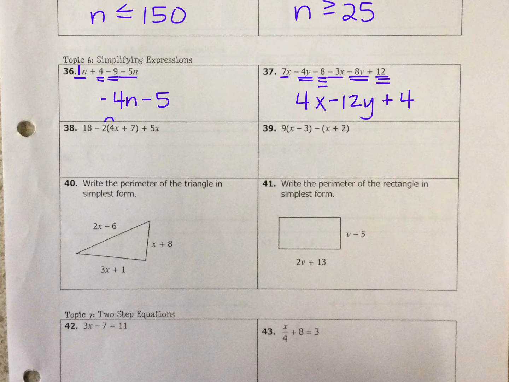This one we have to distribute before we can do anything. 18 minus 8x minus 14 plus 5x. 18 minus 14 is 4. Negative 8 plus 5 is negative 3x. This one is also distributive.